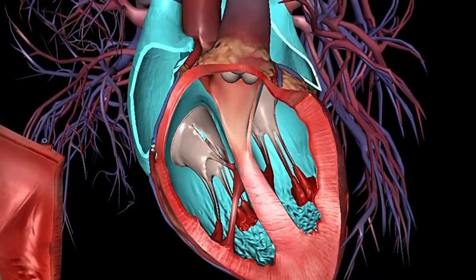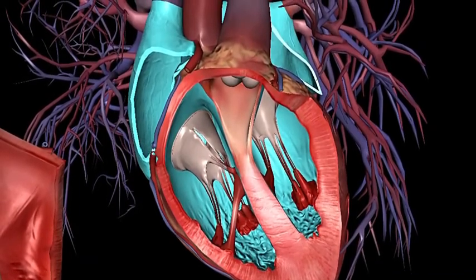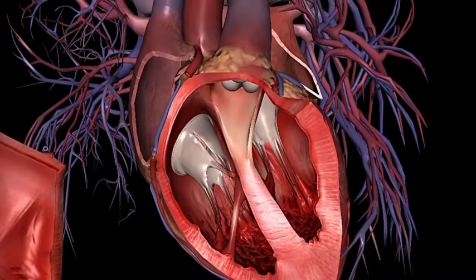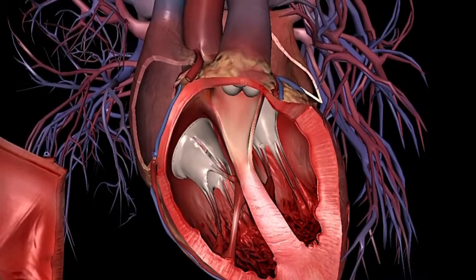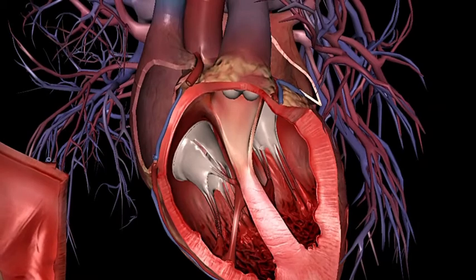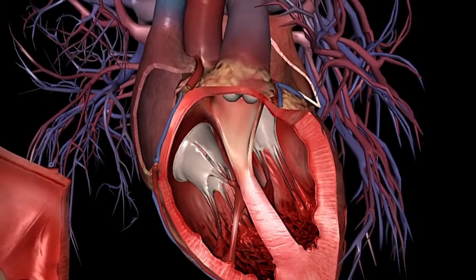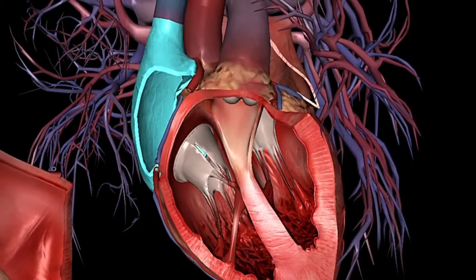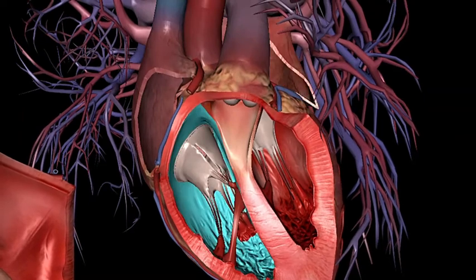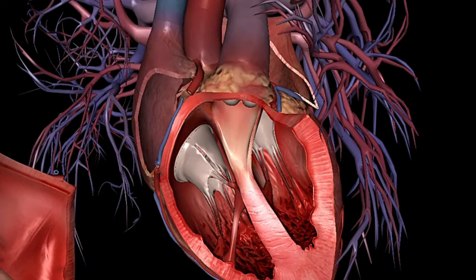The 4 hollow chambers inside the heart momentarily fill, then empty, as blood pumps in and out of the heart. There are 2 types of chambers on the right and left sides. They are known as the right atrium and left atrium, and the right ventricle and left ventricle.